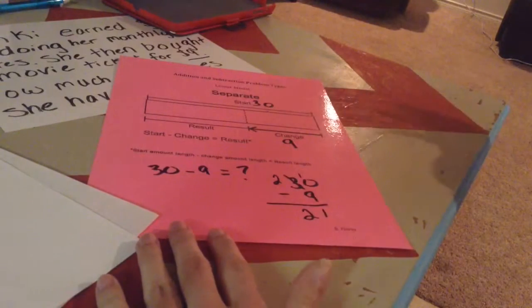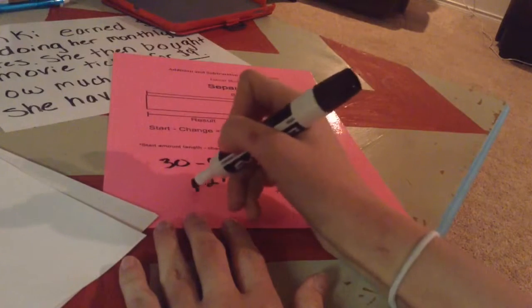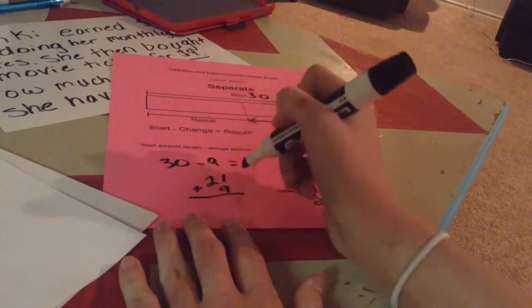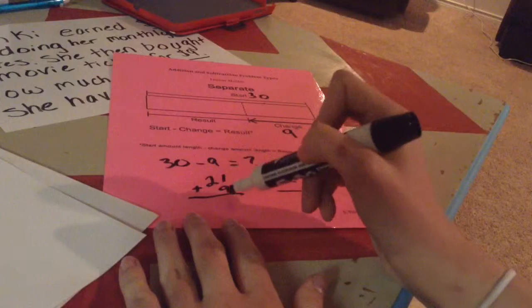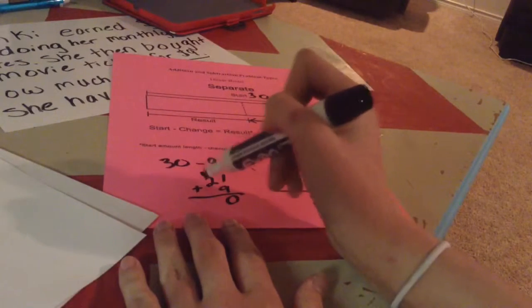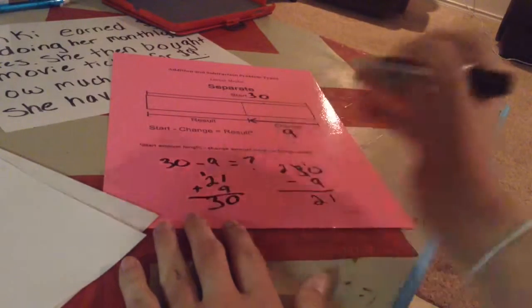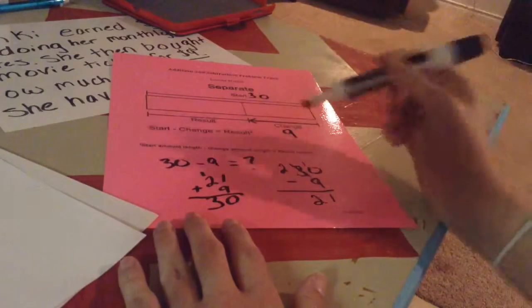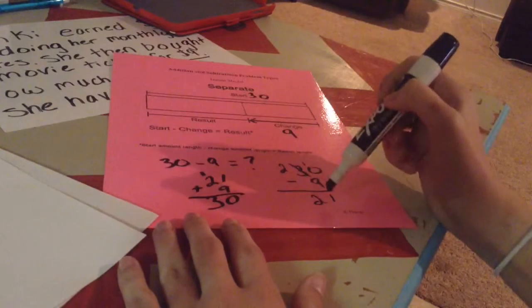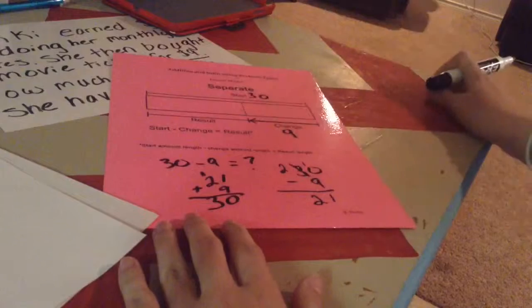If we want to recheck our work, we can say 21 plus the $9 that she spent. And we see 9 plus 1 is 10, so put the 0. Regroup the 10s over to the tens place. 2 tens plus 1 ten equals 30. So we added what she spent to what she had left to see that she actually started with 30, and we know that our answer is correct.